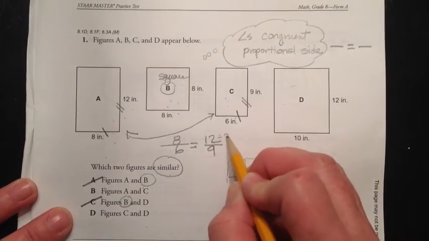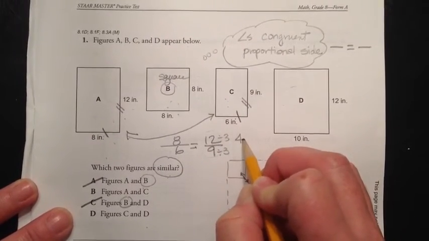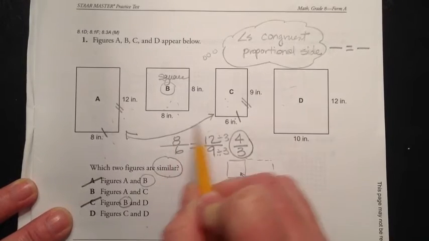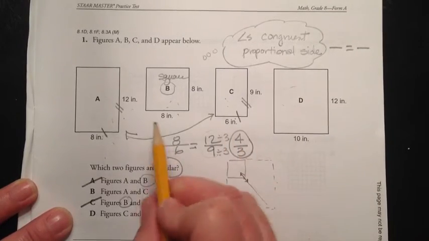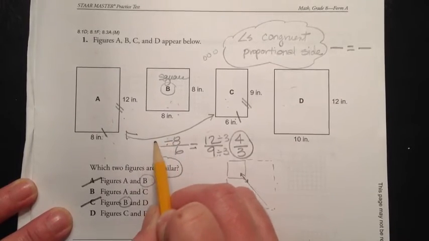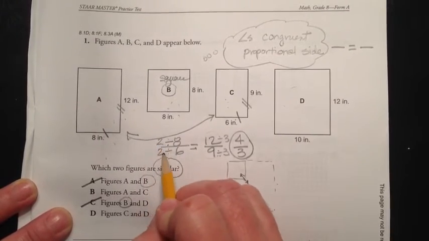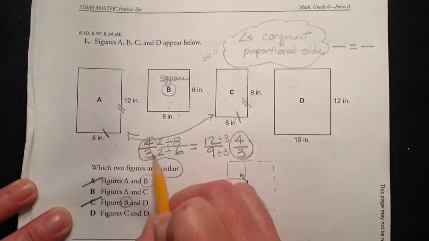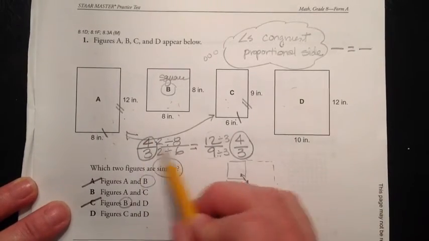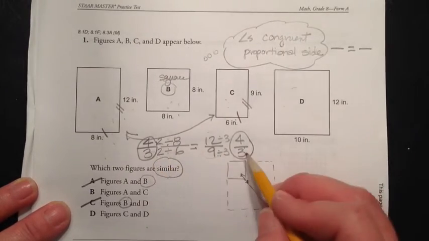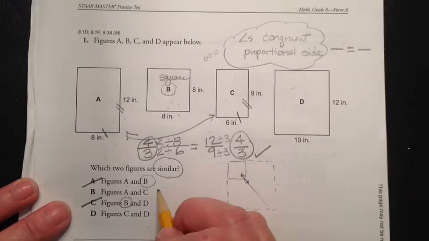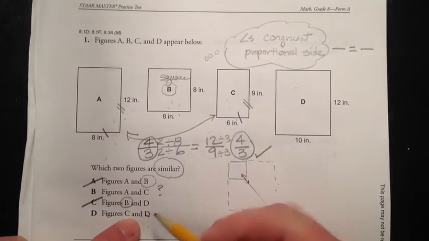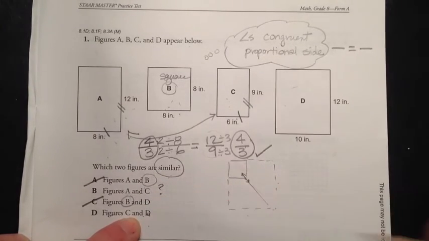Greatest common factor, 3. 12 divided by 3 is 4. 9 divided by 3 is 3. Okay, so if we reduce this side, it should be equal to this reduced fraction. Okay? What is a common factor? 2. Divide the numerator and the denominator by 2. 8 divided by 2 is 4. 6 divided by 2 is 3. Hey, it doesn't happen very often that the first one you do happens to be equal. Okay? So 4/3 is equal to 4/3. Yes, but am I going to stop there? Nope. All right, so let's go to D, and let's disprove. Let's see if this one works out. Otherwise, maybe I need to go back and rework B to see if it is incorrect.